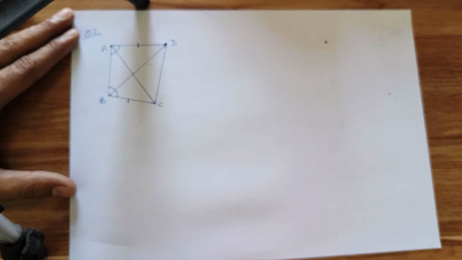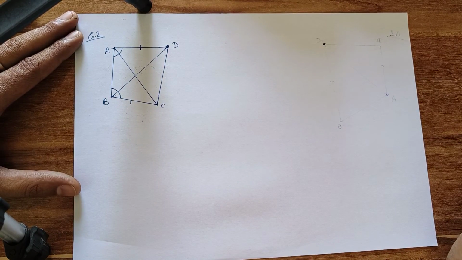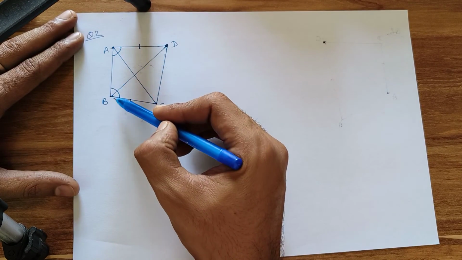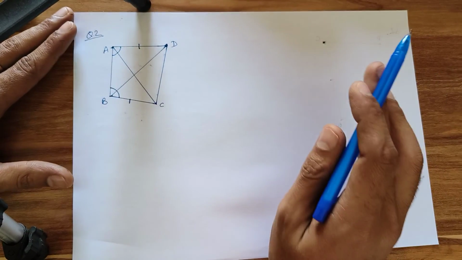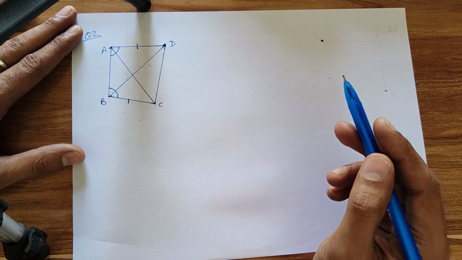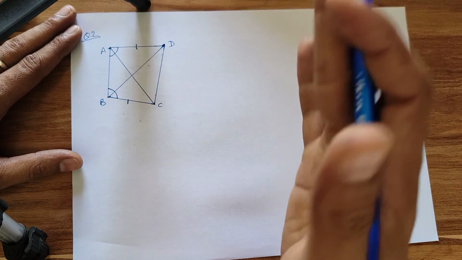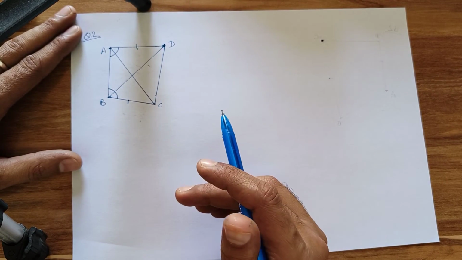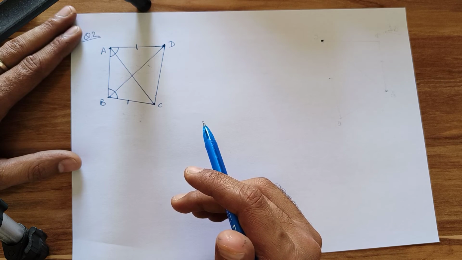Once I prove that triangle ABD and BAC are congruent, in the third part we have to prove that angle ABD and angle BAC are equal. Again I can prove it easily by CPCT, because corresponding parts of congruent triangles are equal. That's why it will be easy for me to prove the last two results. So in the first part I have to prove that triangle ABD and BAC are congruent.